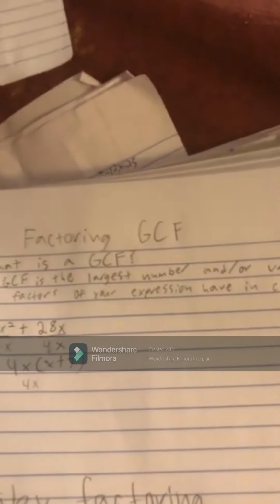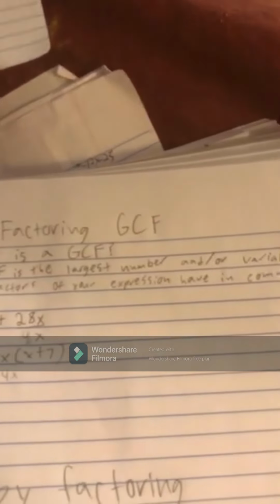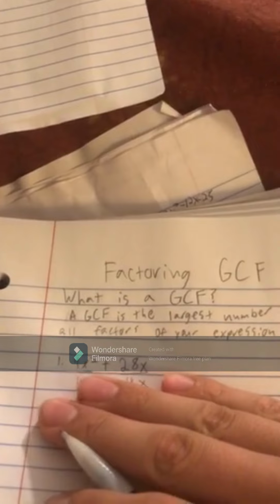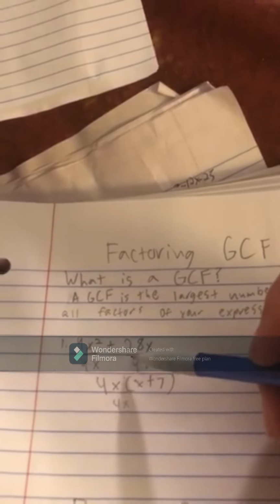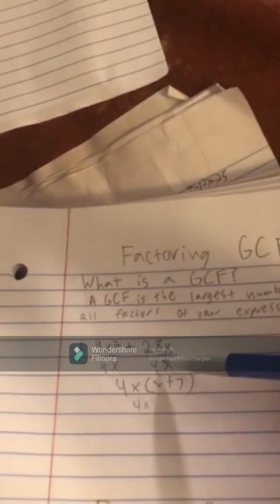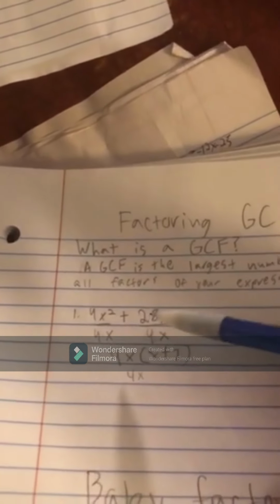Factoring by GCF. What is a GCF? A GCF is the largest number and/or variable that all factors of your expression have in common. In this problem, it would be 4x squared plus 28x, and you would have to find the GCF. The GCF is 4x, and you would divide both terms by 4x because it is the GCF. So that's how you do it.